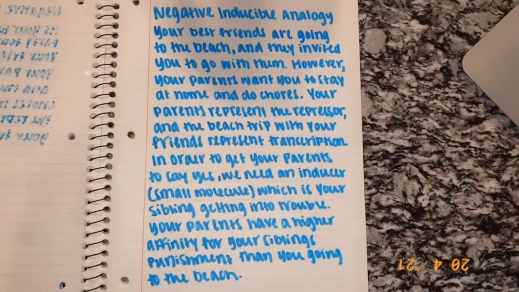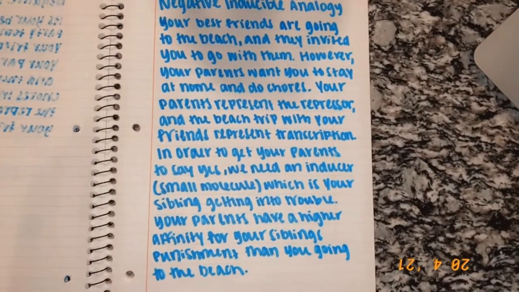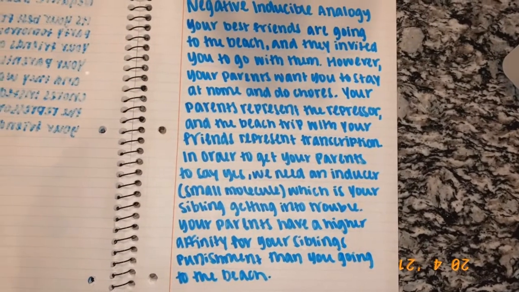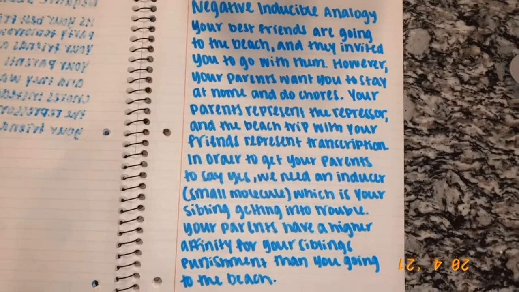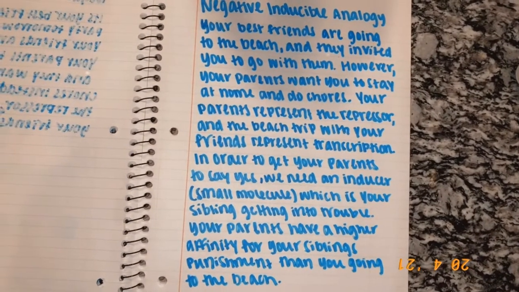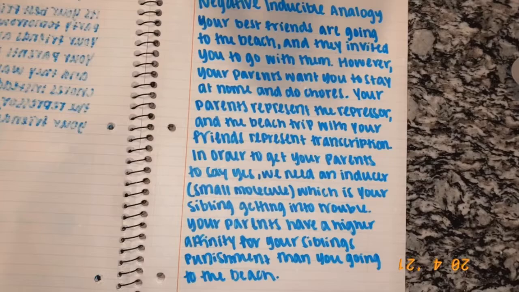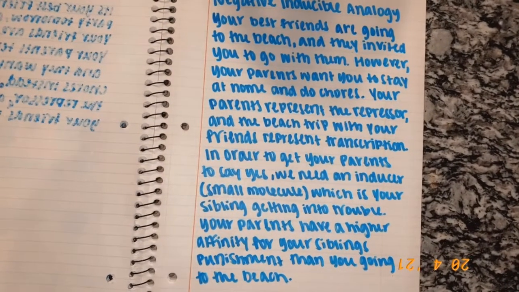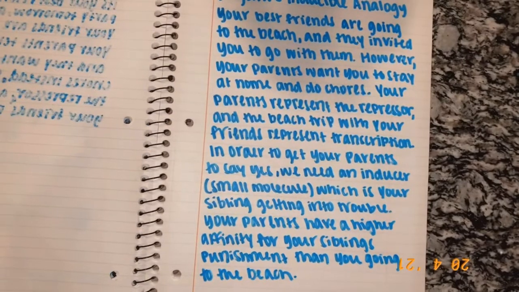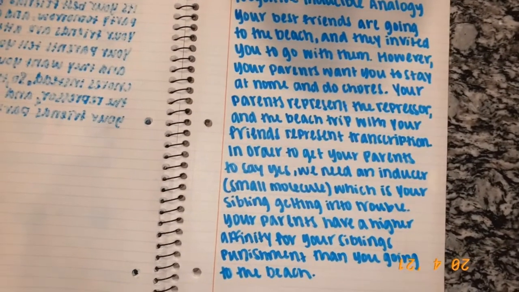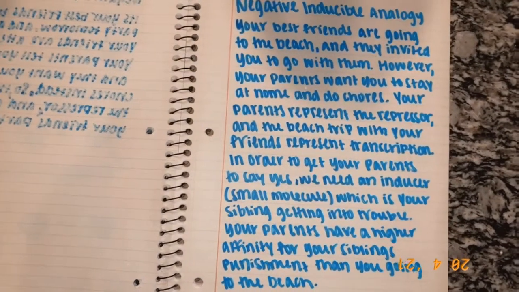Here we're going to be looking at a negative inducible analogy. Your best friends are going to the beach, and they invited you to go with them. However, your parents want you to stay at home and do chores. Your parents represent the repressor, and the beach trip with your friends represents transcription. In order to get your parents to say yes, we need a small molecule, which is your sibling getting into trouble. Your parents have a higher affinity for your sibling's punishment than you going to the beach, so transcription can occur.